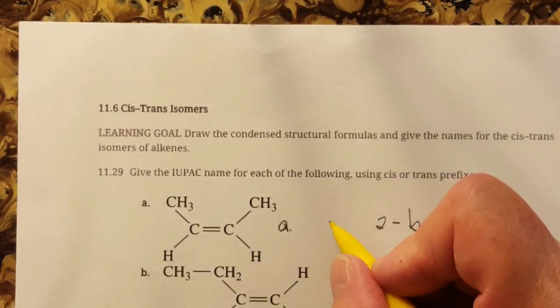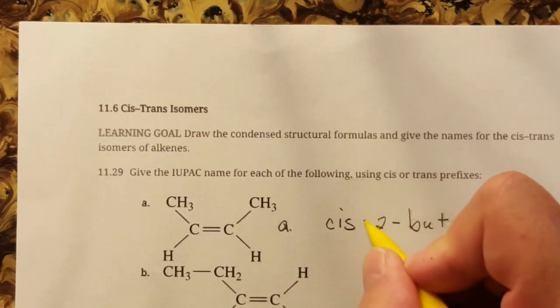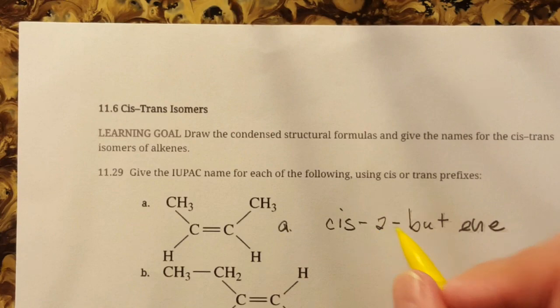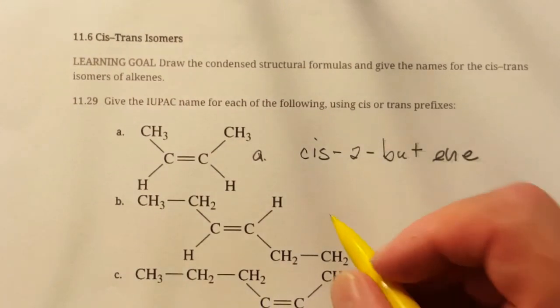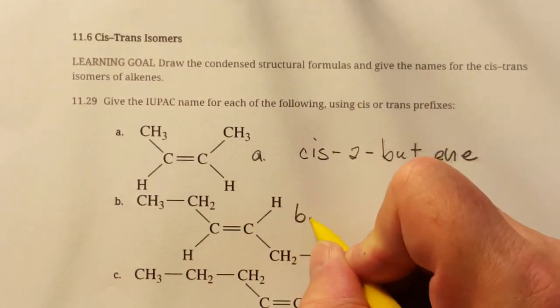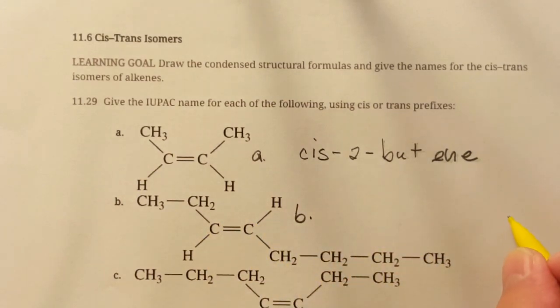So that indicates that on the same side is cis. So this compound is cis-2-butene. Okay, let's move on to B. Same idea. Double bond. So we start from the back. It's an ene.